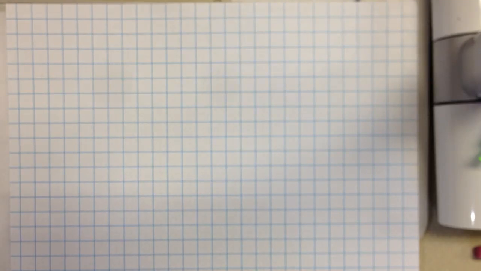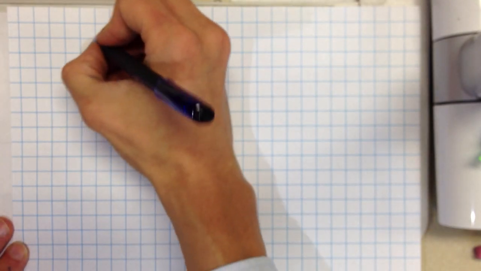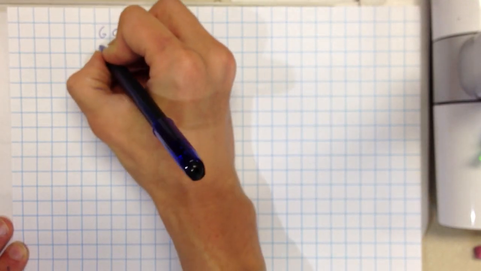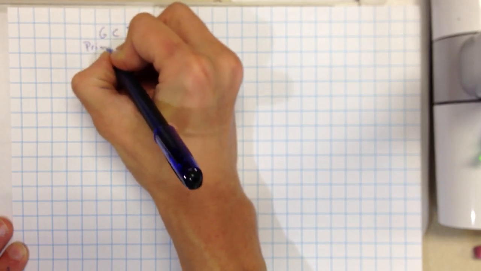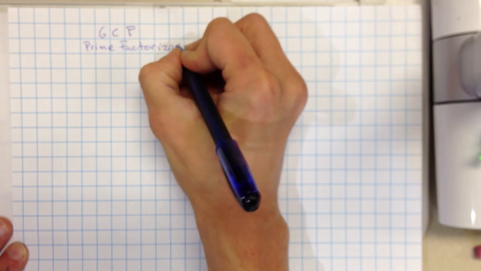Alright, so we're going to look at another way to find the GCF, or the greatest common factor. That's our second method from our notes, and we call that prime factorization. We can think of it as the one that you use factor trees for. So this is GCF by prime factorization.